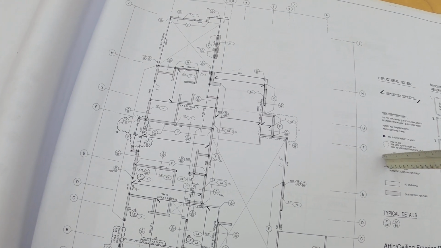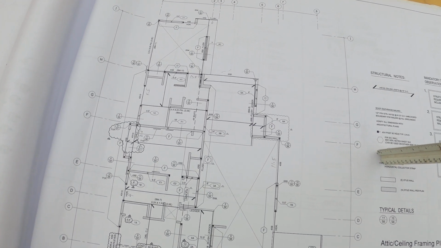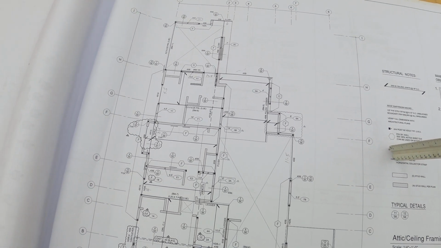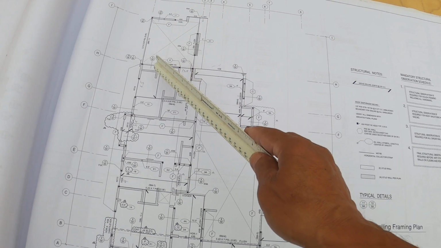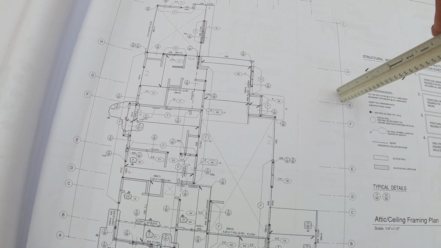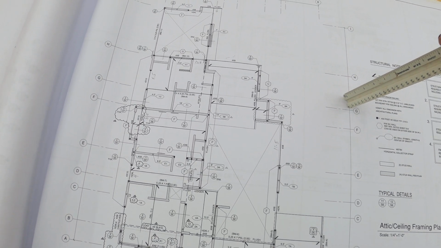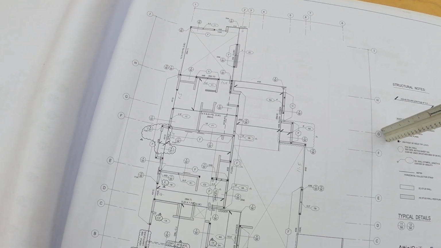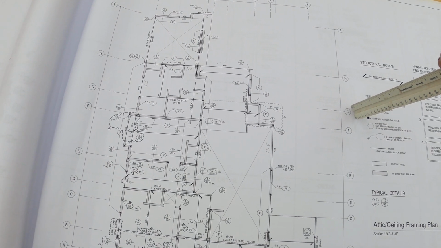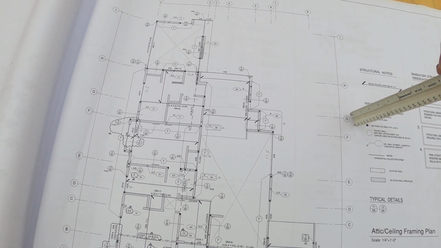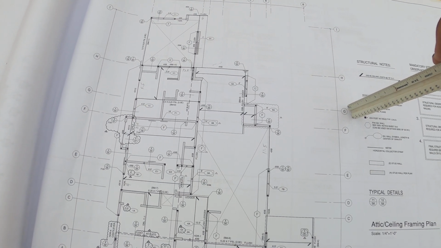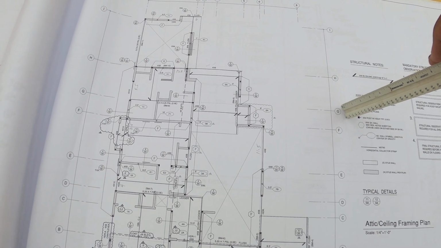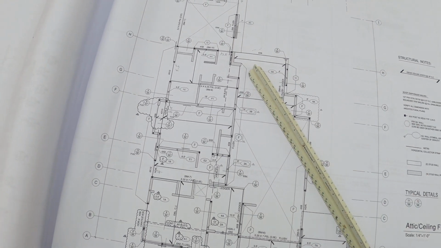So the architect is the one who will make the measurement and the design, and then the structural engineer is the one calculating the strength of the house and what kind of wood you will use. But of course you will not see everything on this drawing. Some of the details are missing, but if you are an experienced contractor or framer, you will know what I'm talking about. Let's talk about the details.